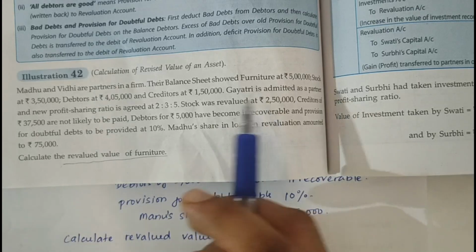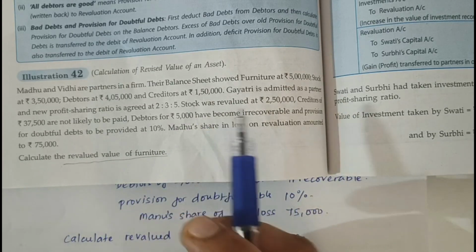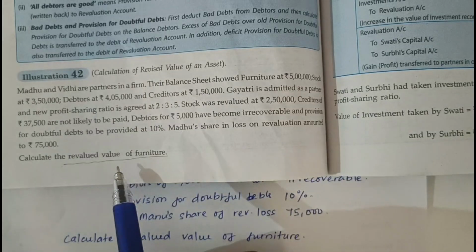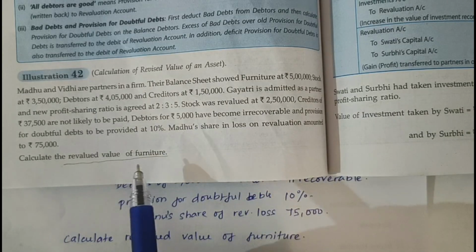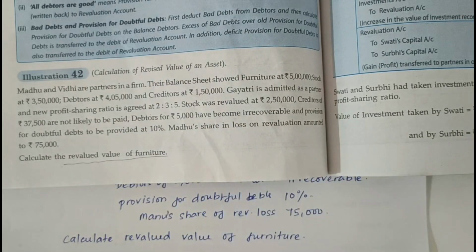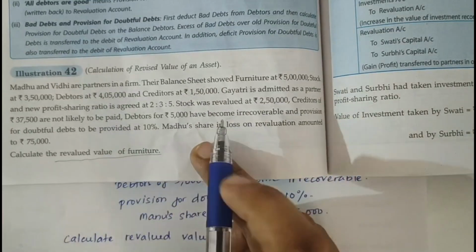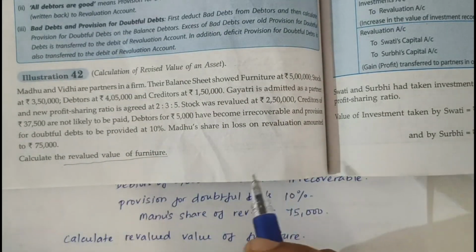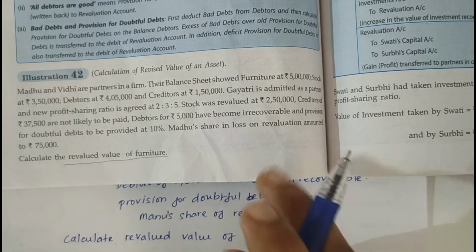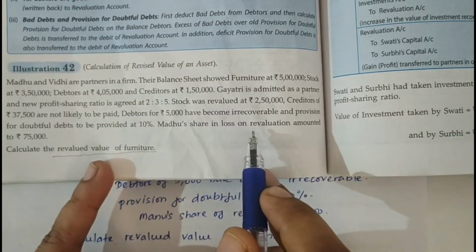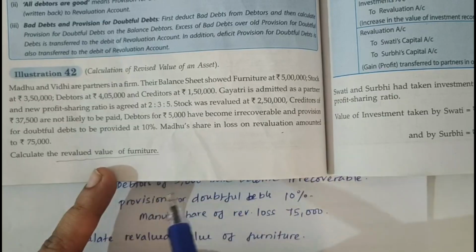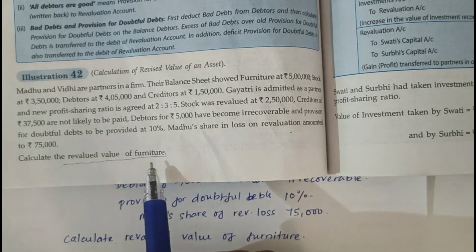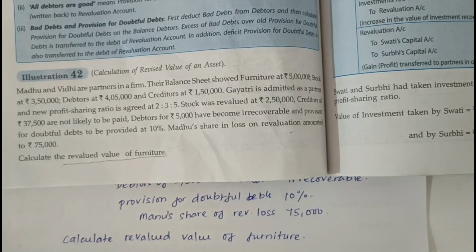Because after all these adjustments are recorded, there will be a missing figure, which is the changed value of furniture. Usually the balancing figure is either a gain on revaluation or a loss on revaluation, but in this case even the loss on revaluation is given in the question. So the missing value is the change in the value of furniture. Let's see how it is done.